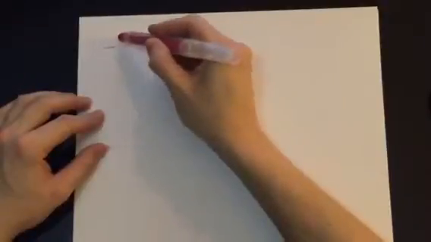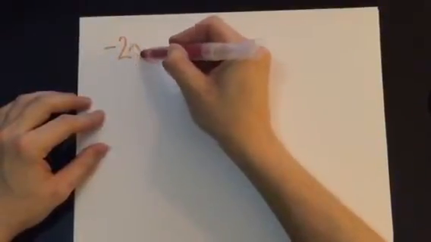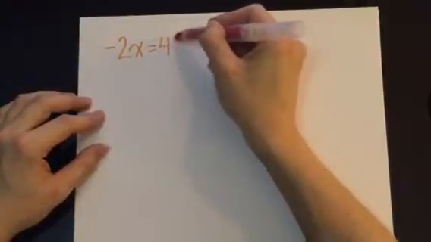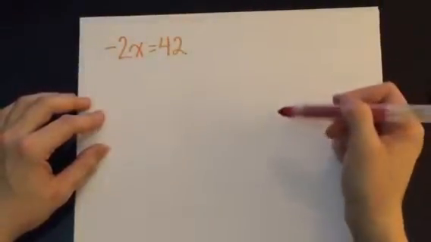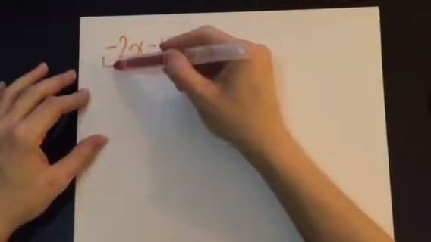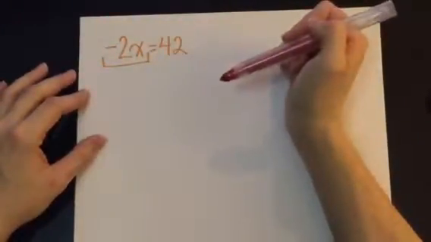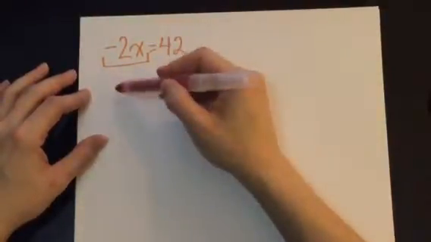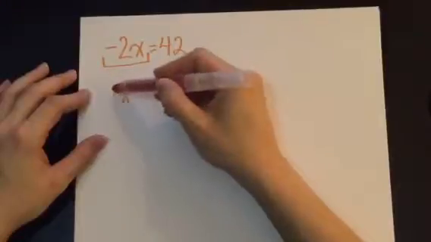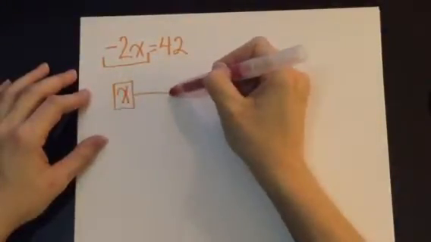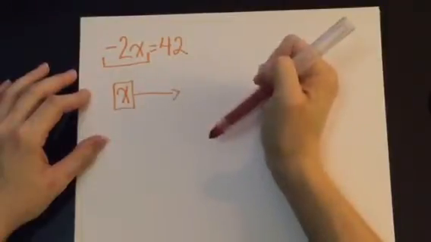Let's try this equation here: negative 2 times x equals 42. Just like the previous equation, we're going to build the side of the equation with the variable. We start with our variable in the first box of our flow map, and we flow into the next box.